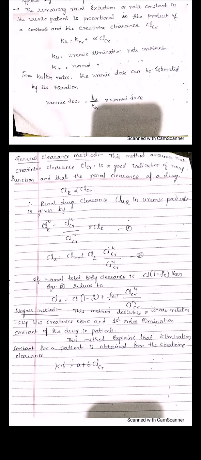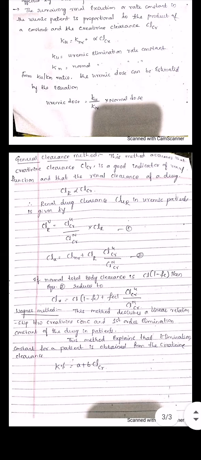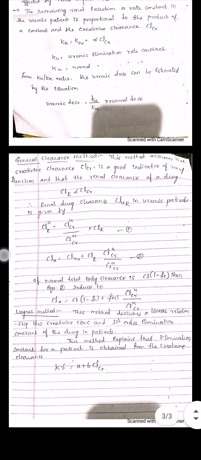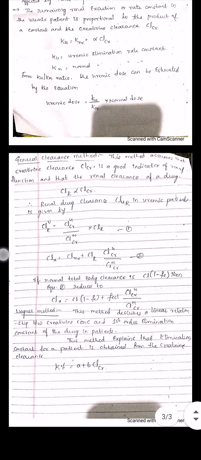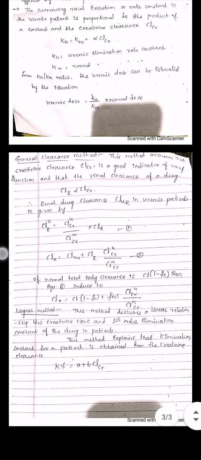You have to remember that the ratio of creatinine clearance in uremic patients to normal is what matters: CLCRU is the creatinine clearance in uremic patients and CLCRN is the creatinine clearance in normal patients. That is the general clearance method.